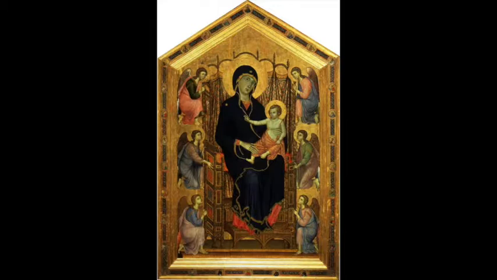So the painting I went with was the Rucellai Madonna, done by Duccio. The painting was completed in 1285. Again, I chose this because it was one of the better renditions that I found that's not done more towards the Renaissance era.